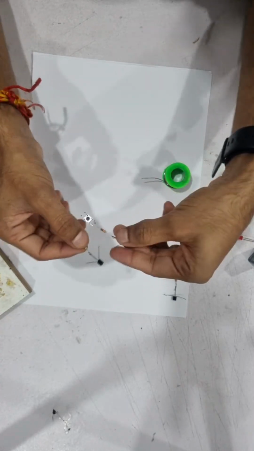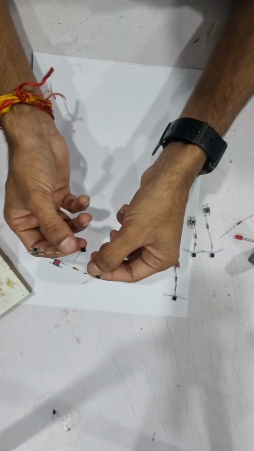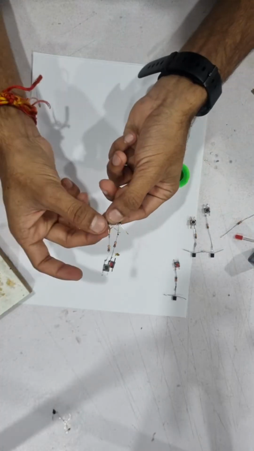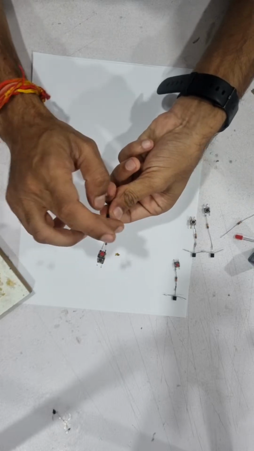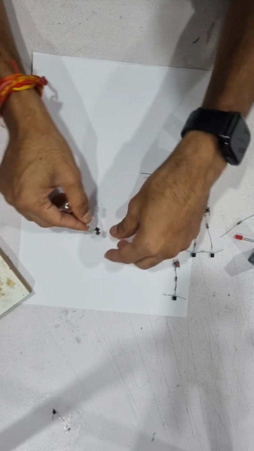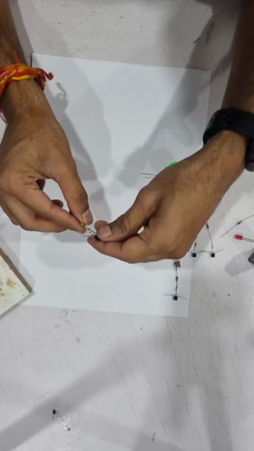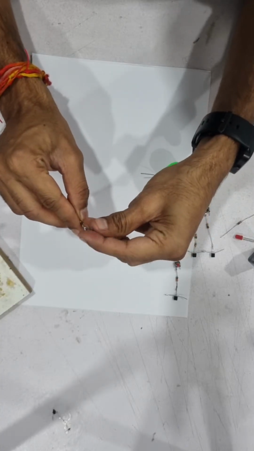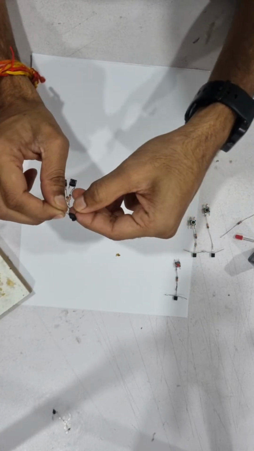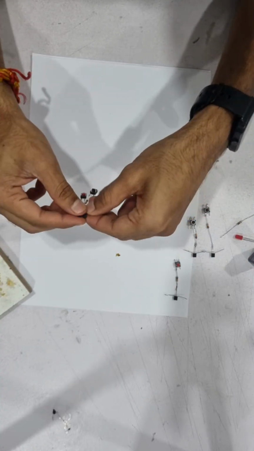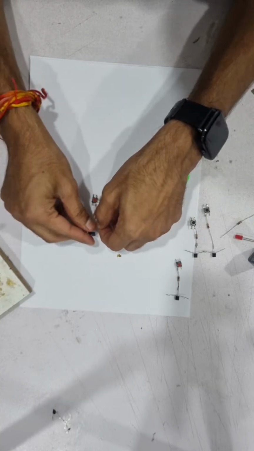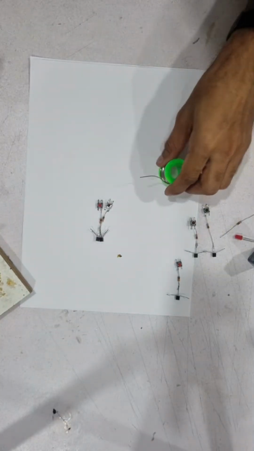Now I will do the parallel connection. For this, I'll connect them in this manner, like this and this. Okay. So it is going to be a little tricky because the pins actually move very quickly from here to there.